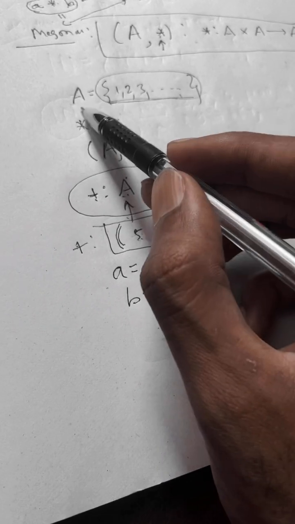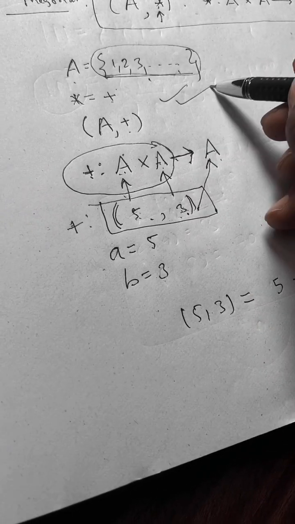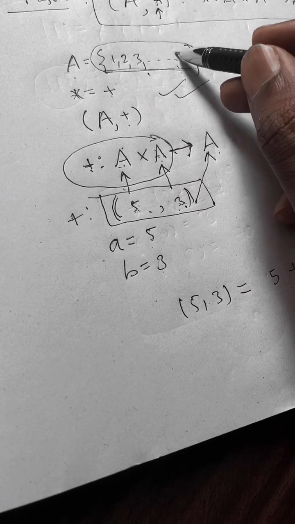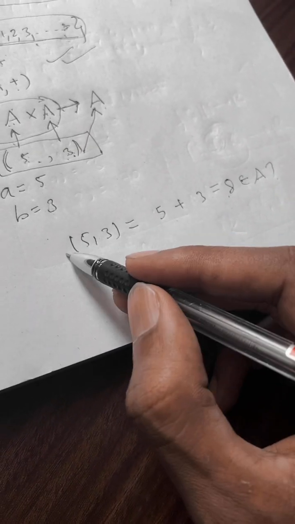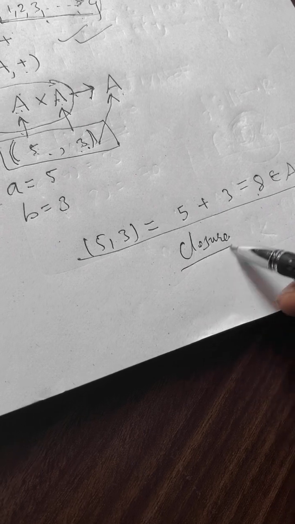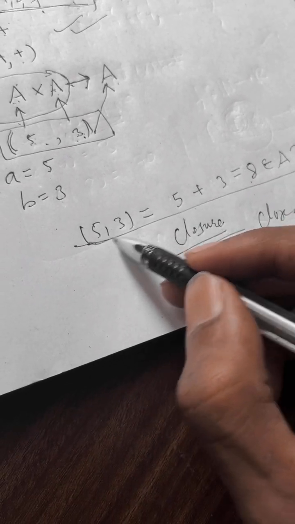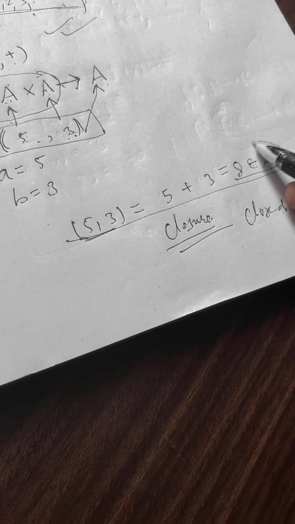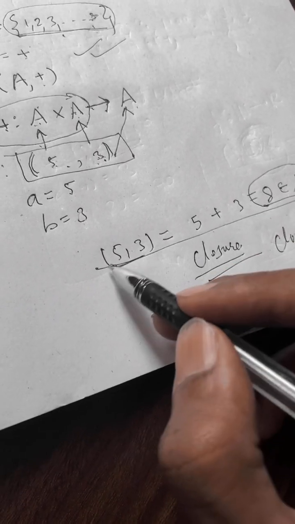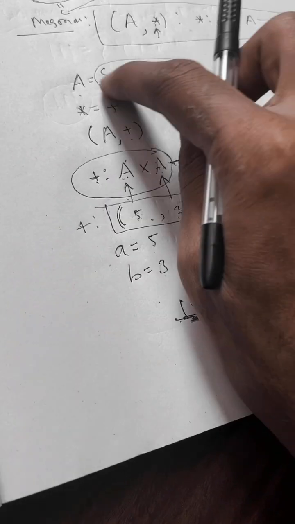So we see here A. Does it have 8? Yes. It is a set of natural numbers. Somewhere here it is 8. It means it satisfies this property, which is called closure. Closure means closed. Any number this pair produces should lie in the set A, and any numbers that we take should both be from A.